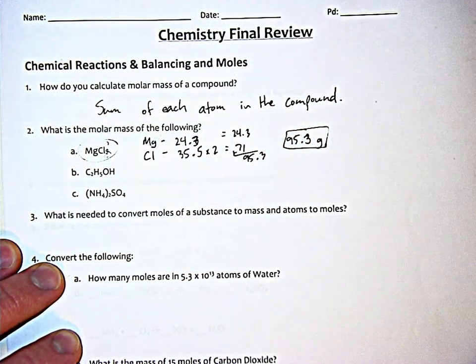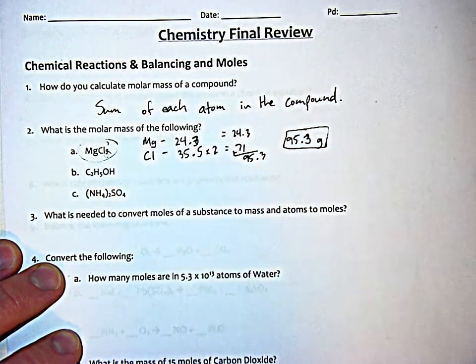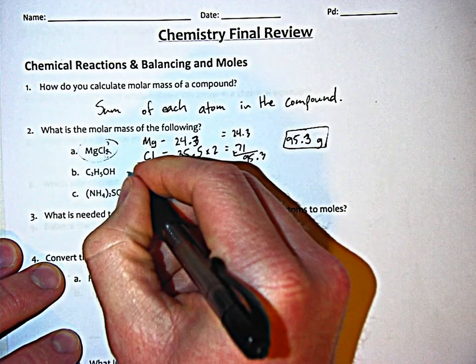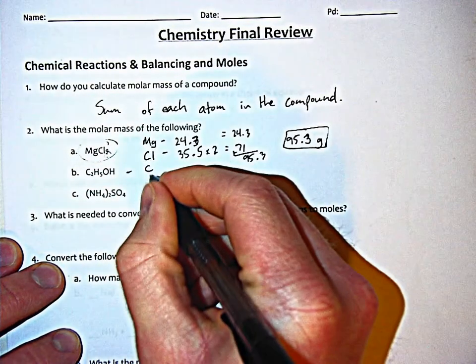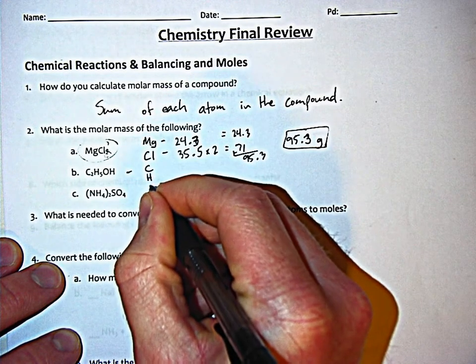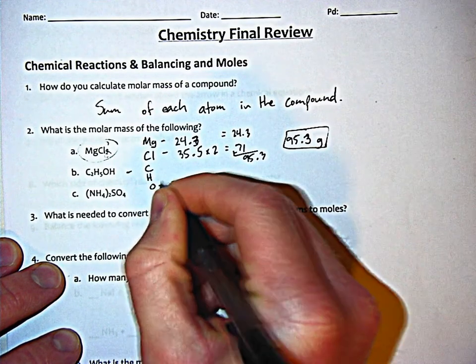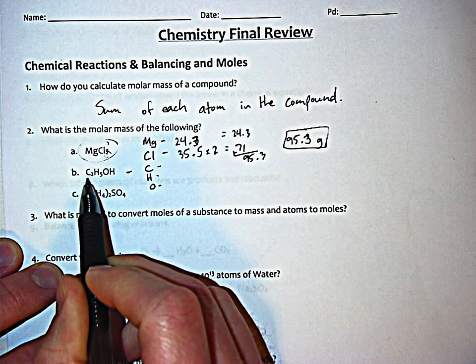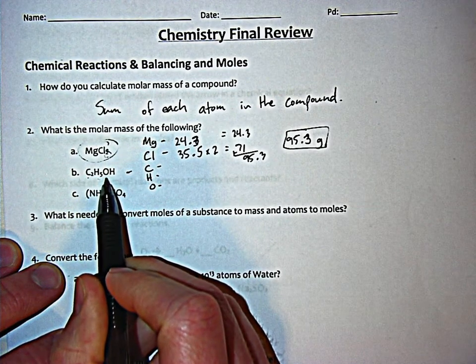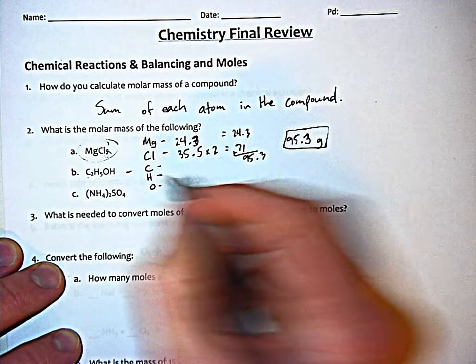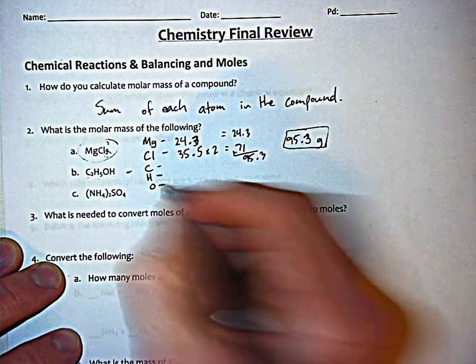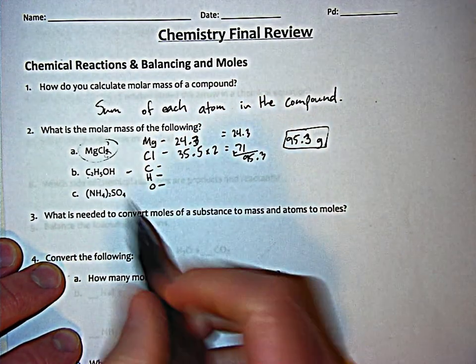Okay, so I'm essentially doing that for every single question here. I'm just going to break up each element. So I've got carbon, hydrogen, oxygen, and another hydrogen over here. When I account for the molar mass, I need to account for how many atoms are in each of those.